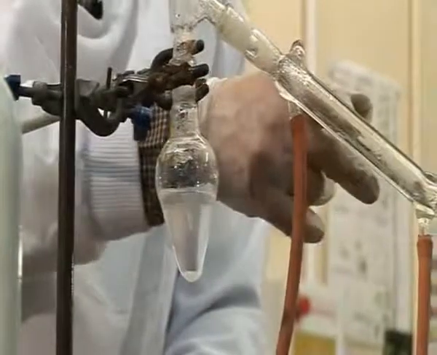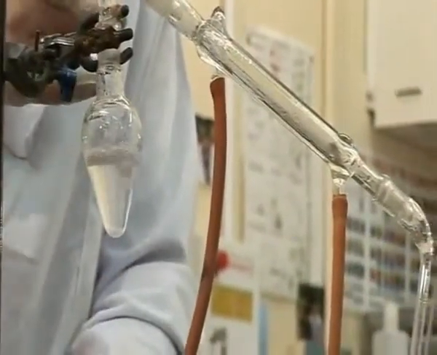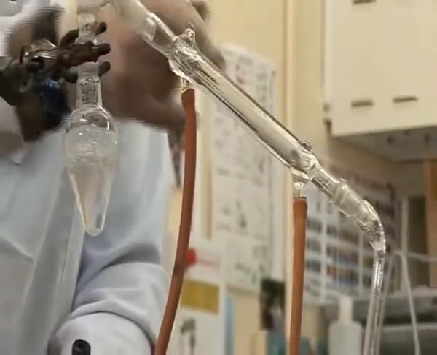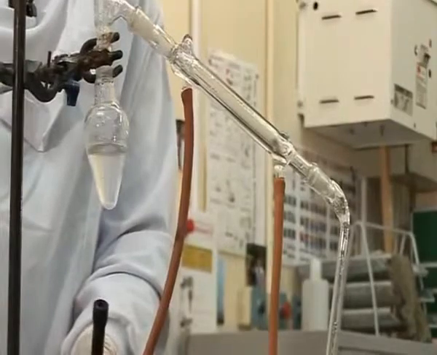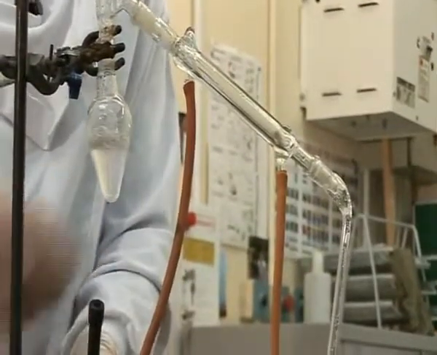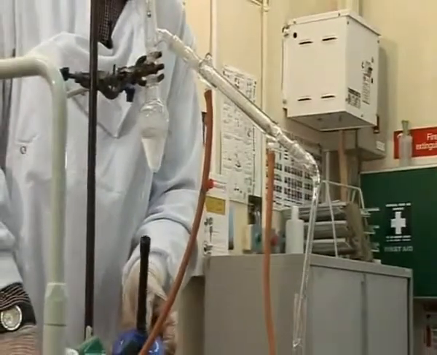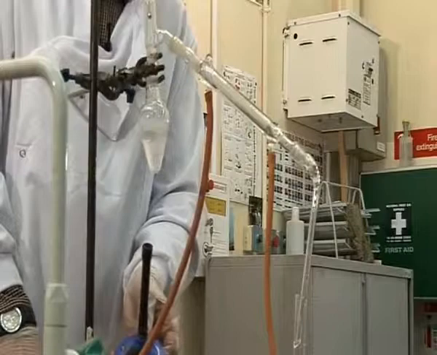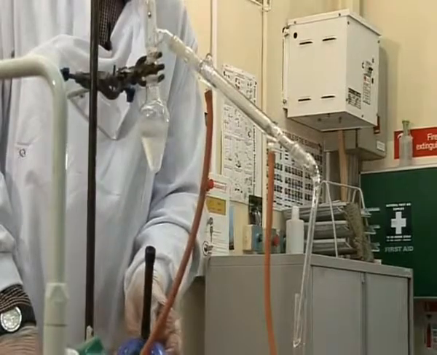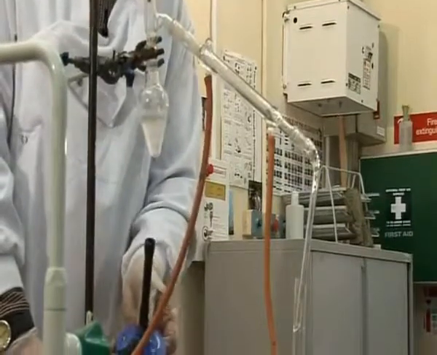A liquid can be seen forming in the condenser now, and that liquid is the alcohol vapor, which has travelled down into the cold condenser, where it has condensed back into alcohol liquid. The liquid is forming in the graduated cylinder, and our separation is going nicely. Again, the condensation can be visibly seen in the condenser.